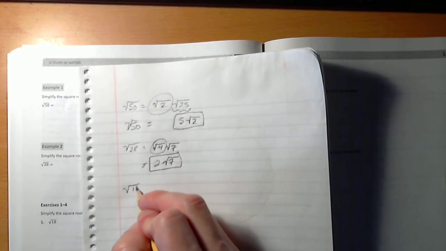Radical 28 is the next one. Well, this is 4 times 7. So the square root of 4 is 2. And the square root of 7 has to stay as such. So this is the answer for this one. Radical 18 is radical 9 times radical 2. So this is 3 radical 2, which is radical 18.